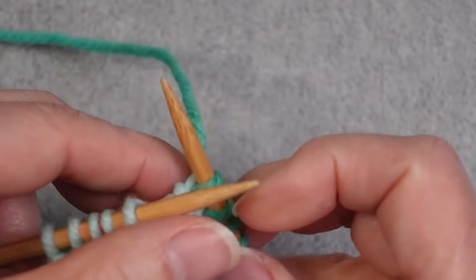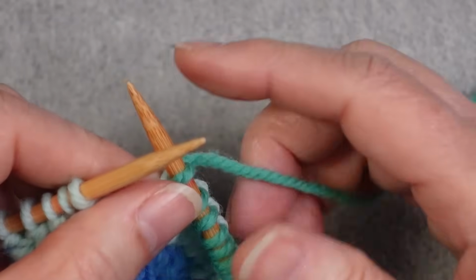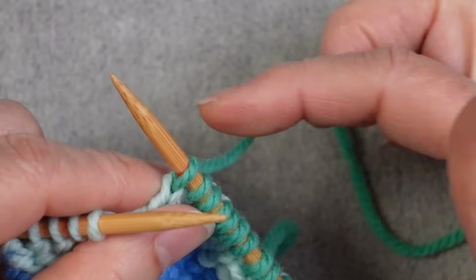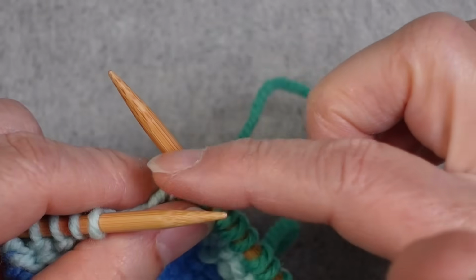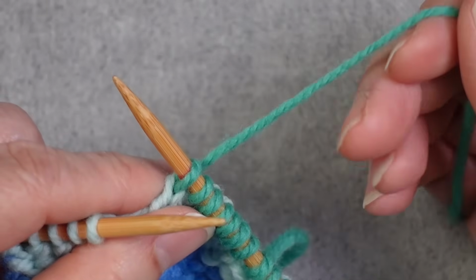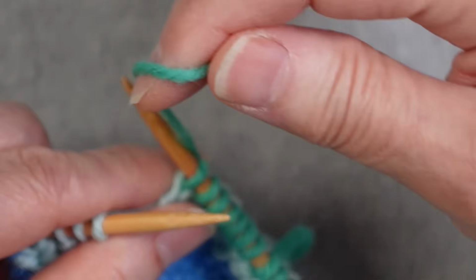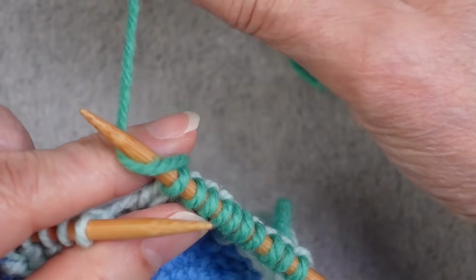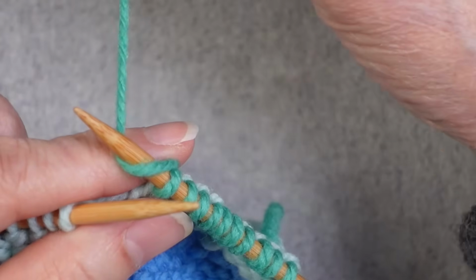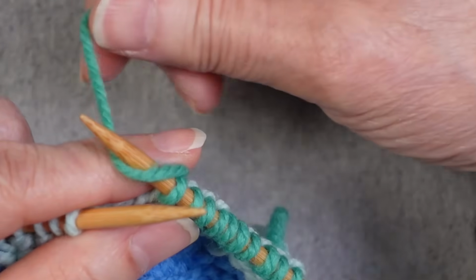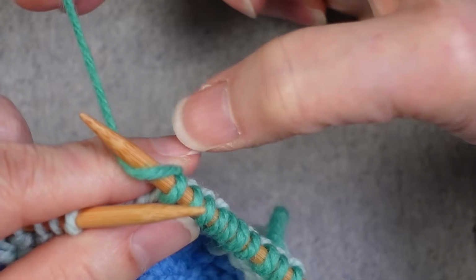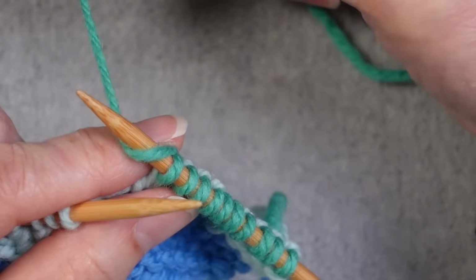If you are an English style knitter and you're holding the yarn in your right hand, instead of bringing the yarn under the needle and then over, you're going to bring the yarn over the needle to the front and then back around to the left. And you can see that it's leaning to the right. You can see that the working yarn, when I'm holding it over in this direction, causes the strand to have that right lean as well.